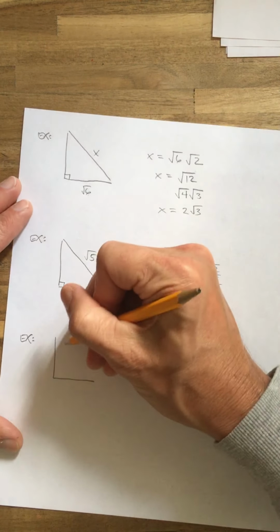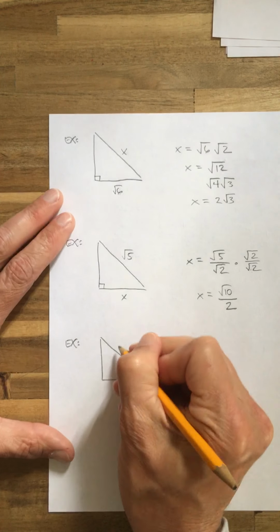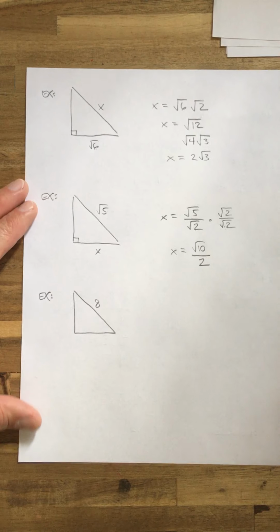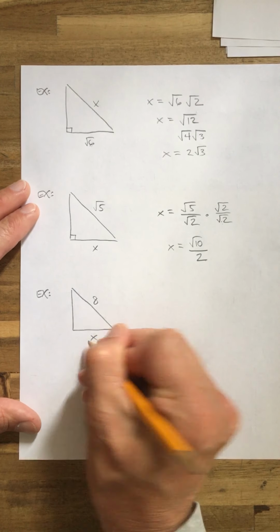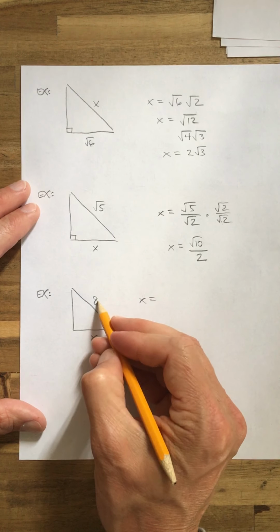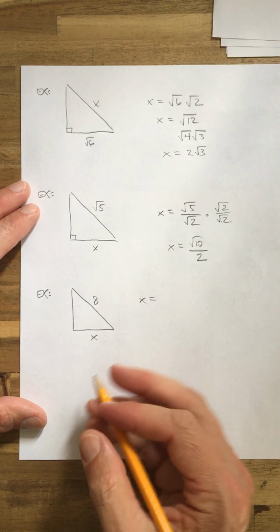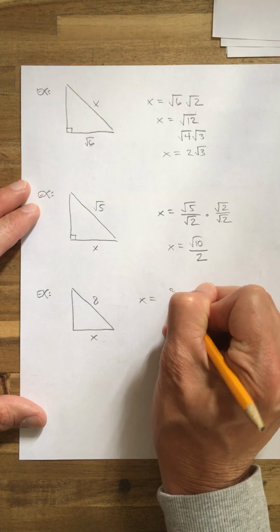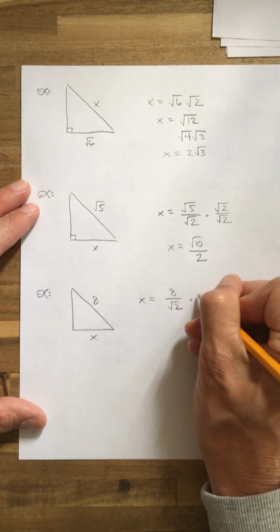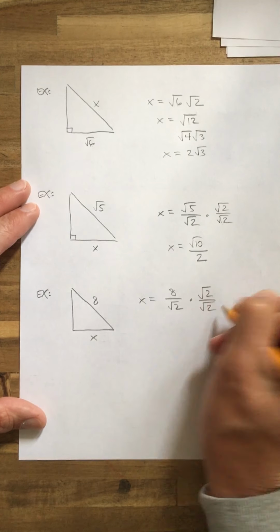What if I have this? What if I put 8 there? All right, and I want x. All right, so here we go, same thing. X equals, to go from a hypotenuse to a leg, you divide by square root 2. Okay, so 8 divided by square root 2. Okay, again, multiply by square root 2 over square root 2.